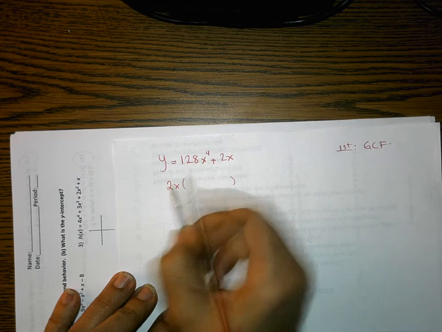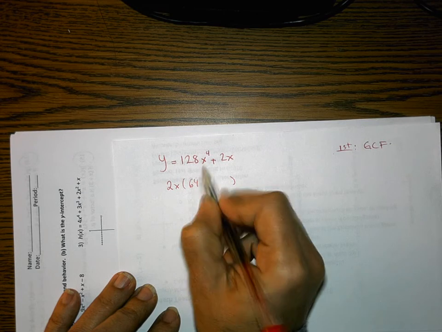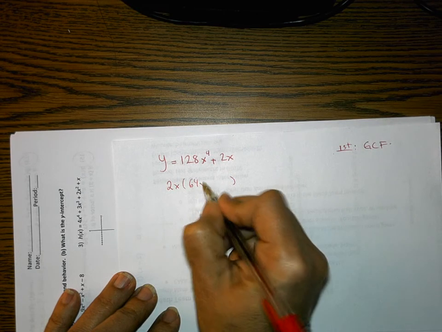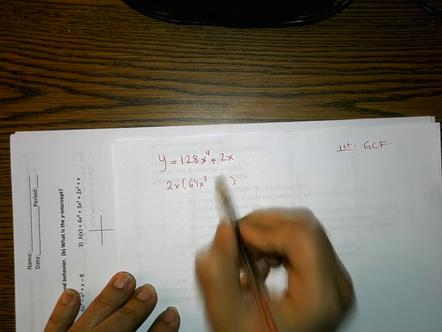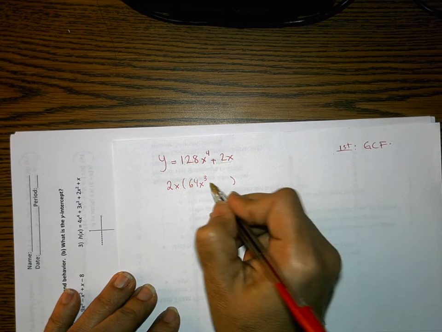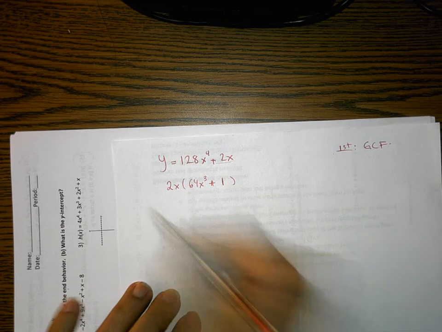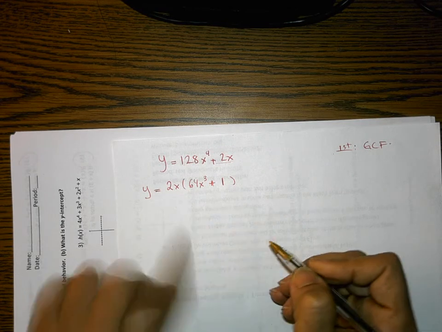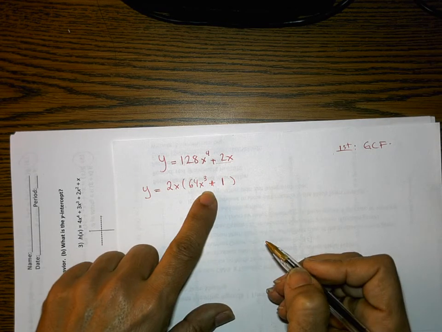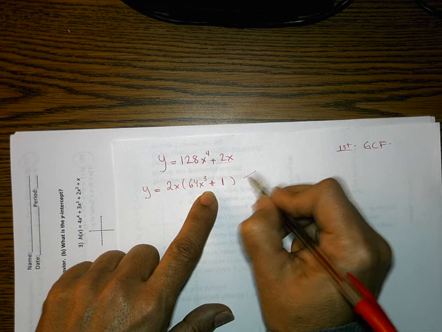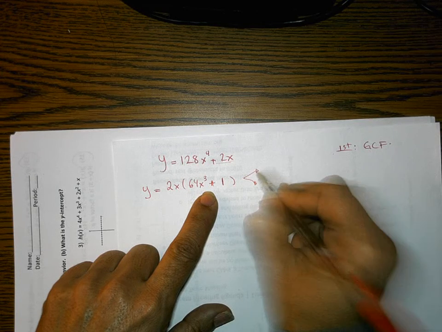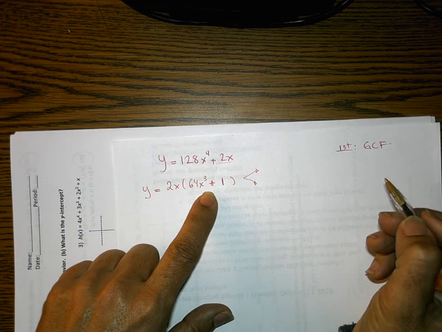128 divided by 2 is 64. x to the 4th divided by x is x cubed. And 2x divided by 2x gives us a positive 1. So now I have my GCF factored out. Let me write y equals. And now I have my cube factoring. For my cube factoring, I like to go find the 2 roots that I'm going to be using, just like difference of squares.